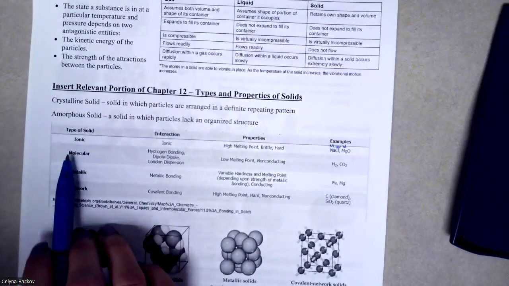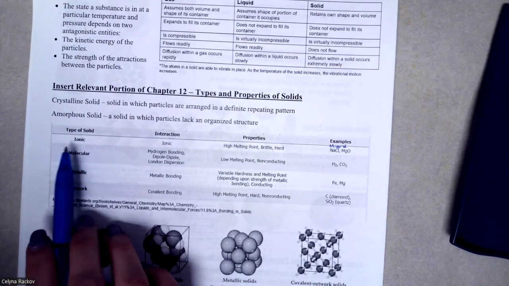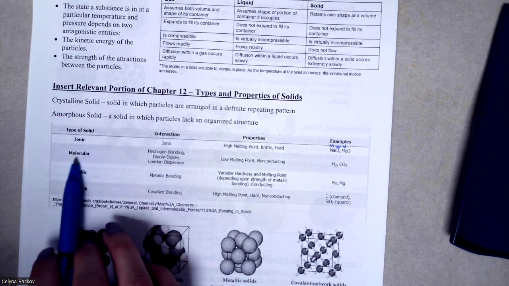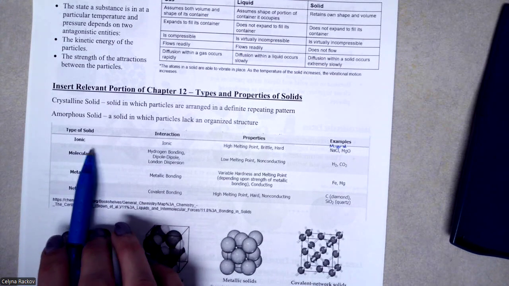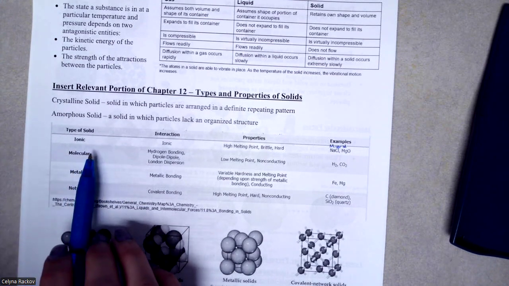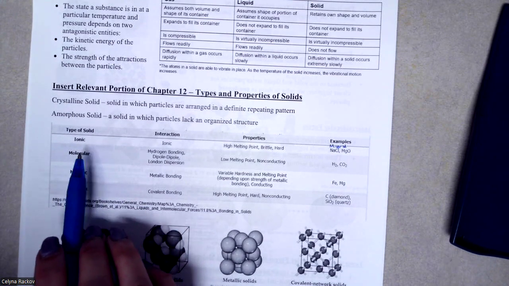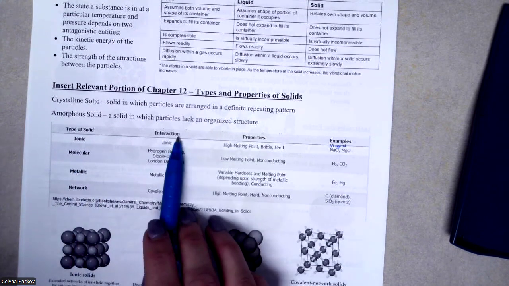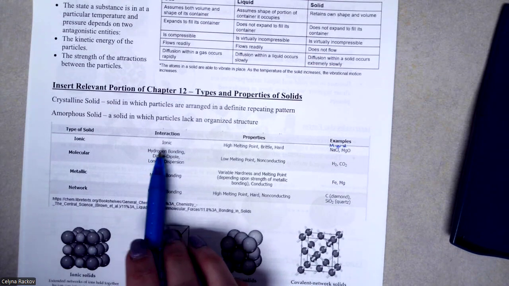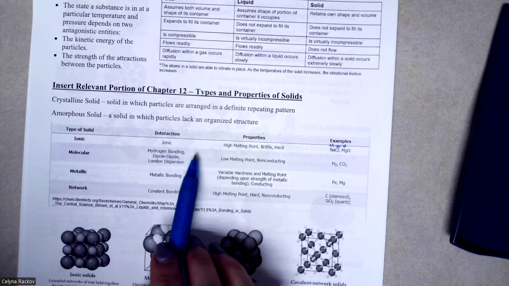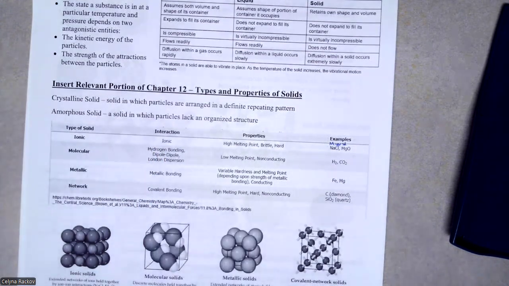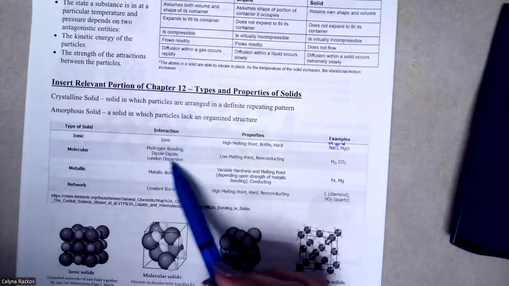And then you have molecular solids. In molecular solids, the bonding within molecules is covalent bonding, and the interactions between molecules are hydrogen bonding, dipole, and London dispersion. I'm going to talk more about that soon.